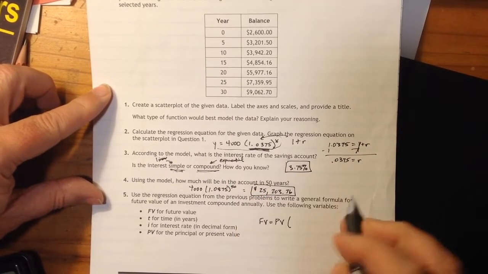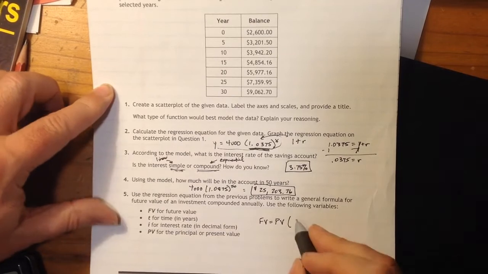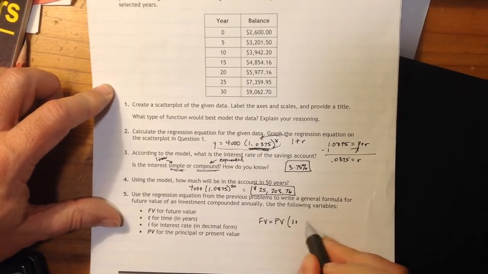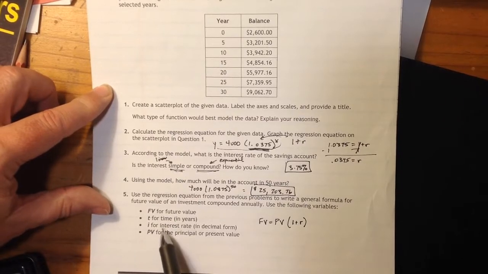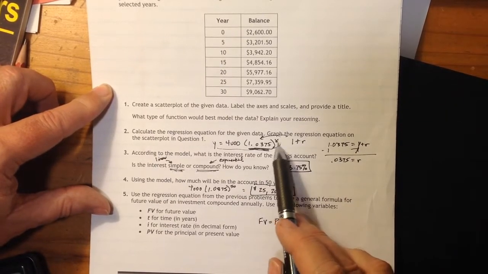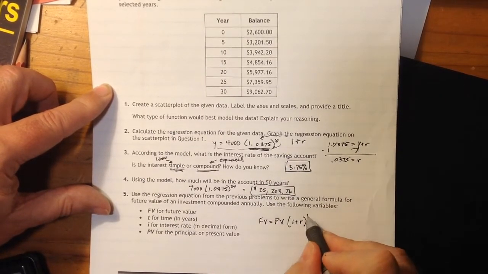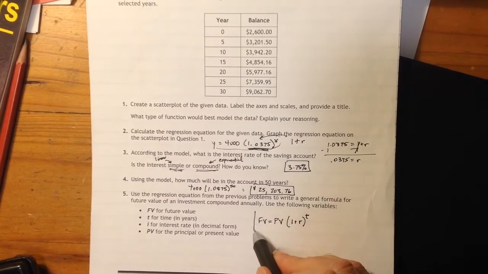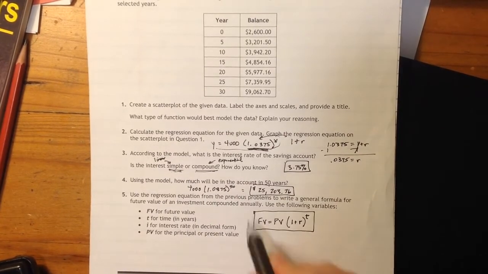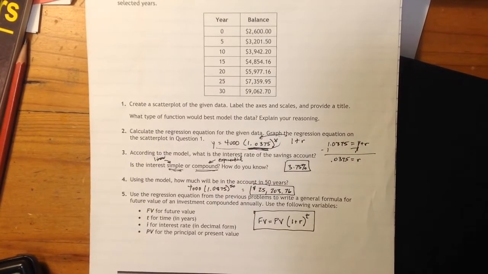This part in here, remember, is 1 plus r. In this particular case, they use i. I don't care if you use i or r, whichever one. In fact, I'm going to use r here. 1 plus r. And then my x value is going to be my time. How many years? So that is our equation to find the future value if I know the present value right now.